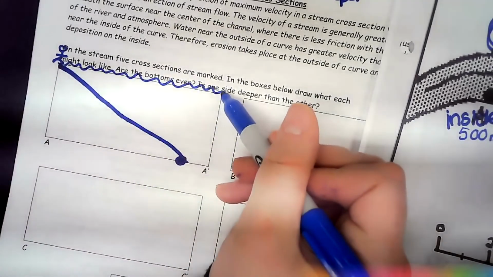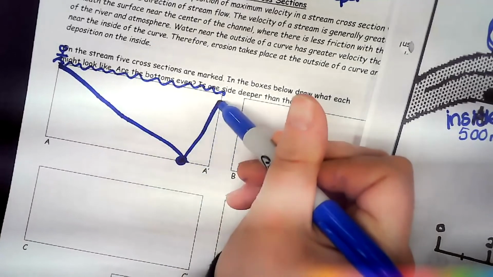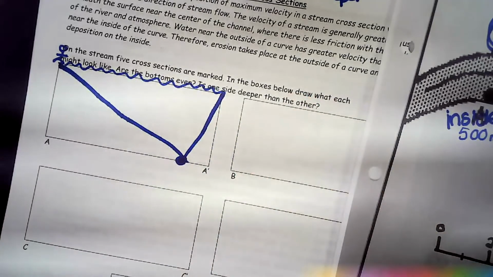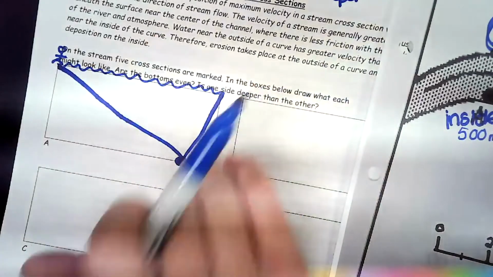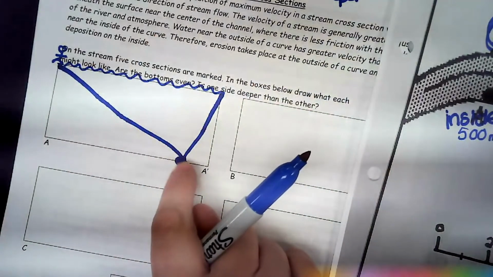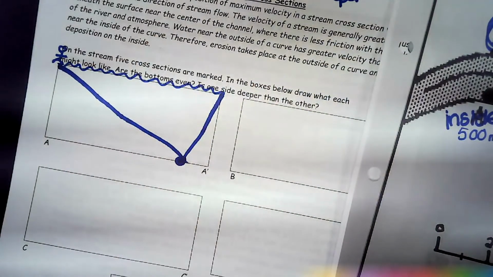And when you get to the deepest spot, you draw what it would look like to walk up the other bank. This is a little exaggerated, so it's not going to be quite this steep and quite this gentle in real life, but the key is that the deepest section is going to be off towards the outside of the curve.